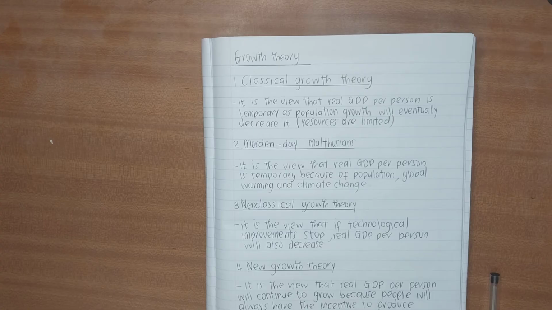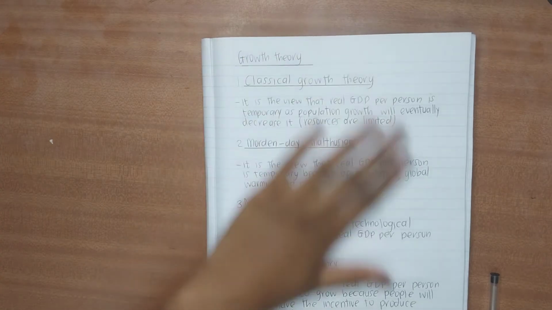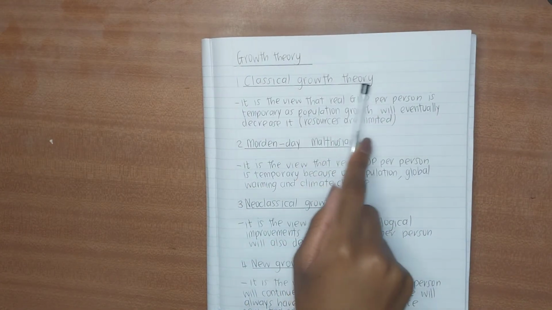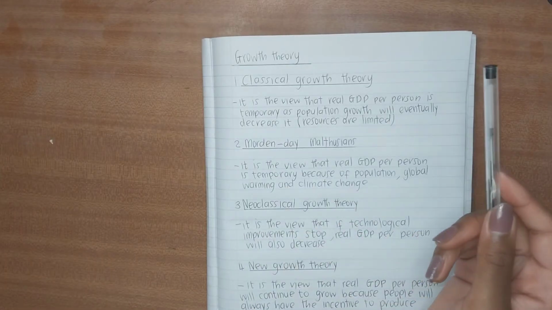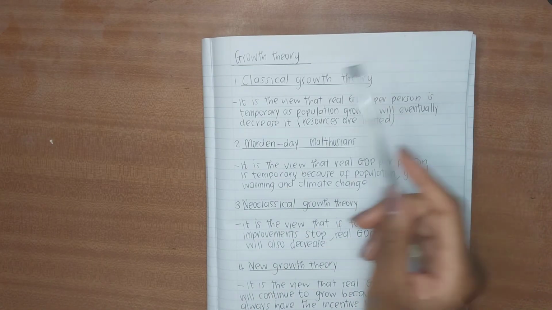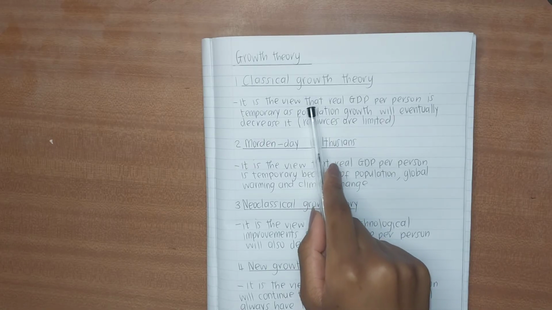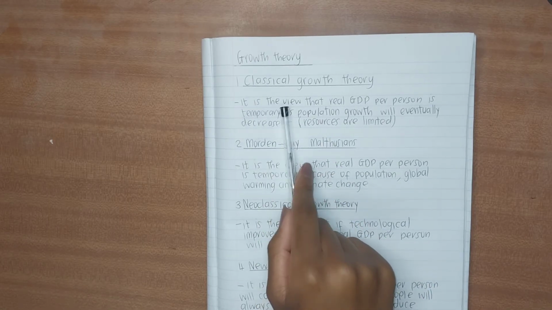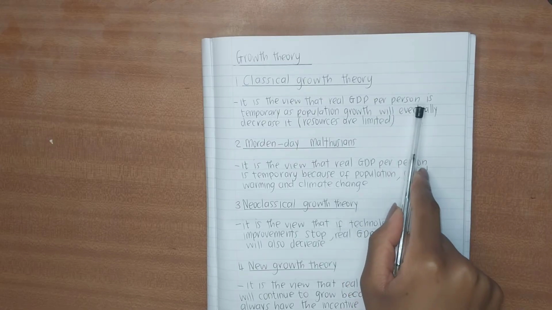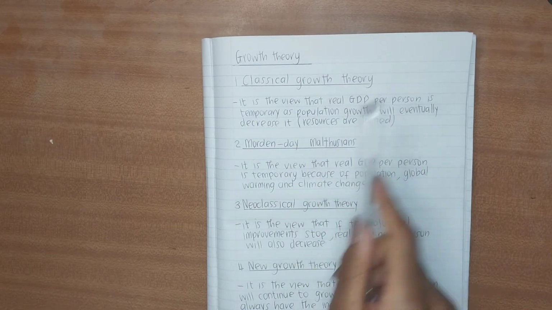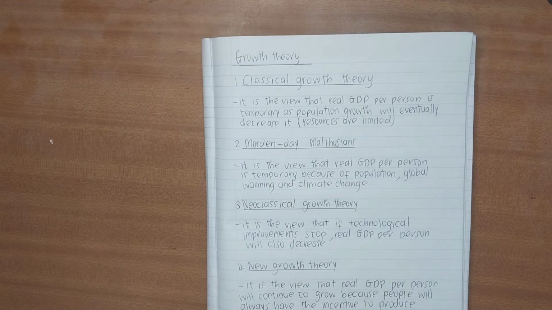So we have 4 growth theories. I just summarized them based on what the notes were saying. The first growth theory is the classical growth theory. It is the view that real GDP per person is temporary, as population growth will eventually decrease it.